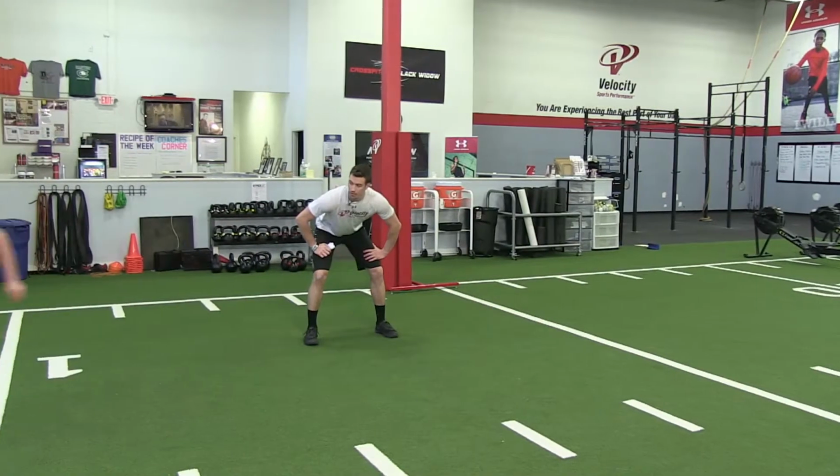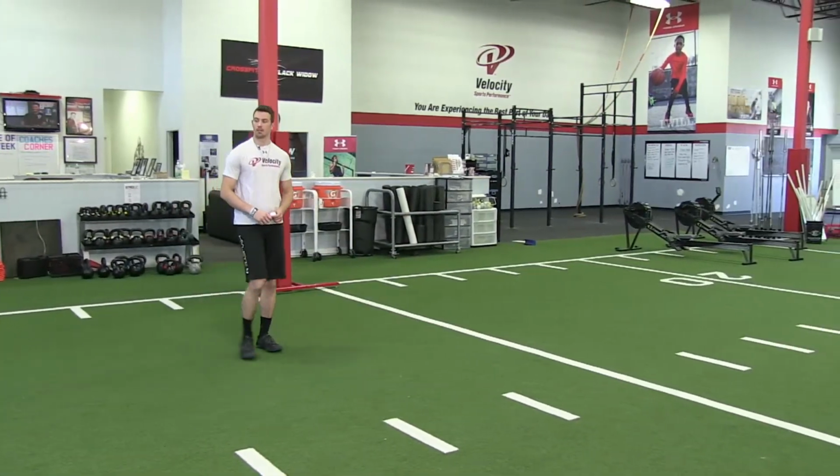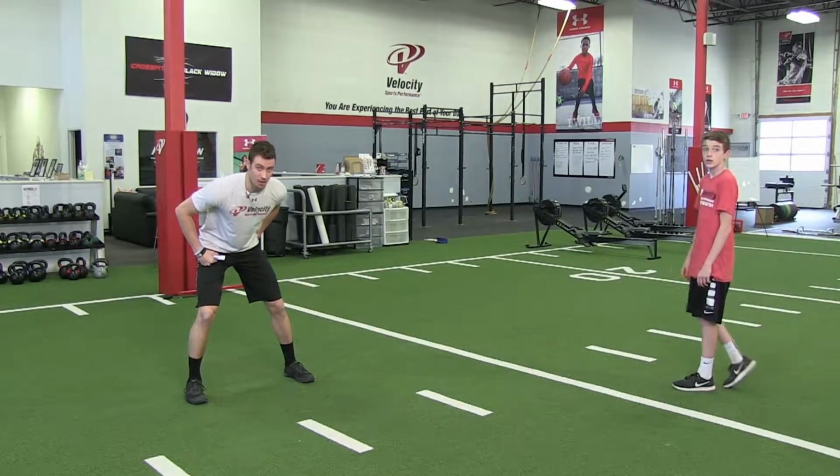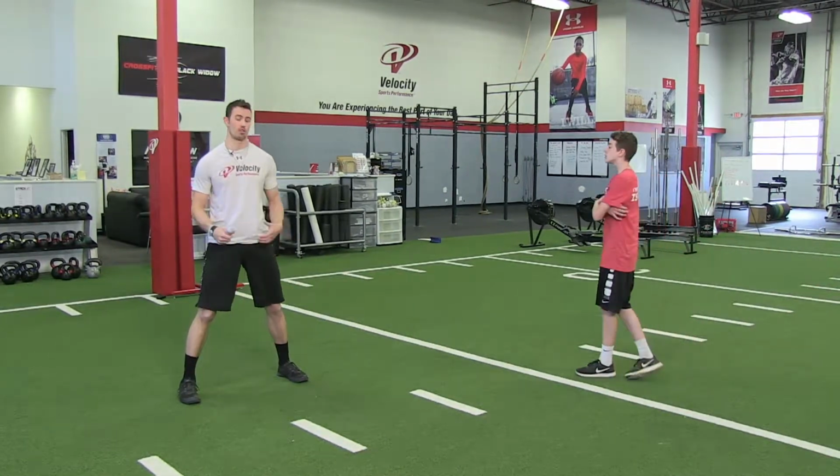Drive off, good. Relax. So as we do our shuffles, try to drive off, staying nice and low the entire time. Anywhere from 2 to 3 sets of that.